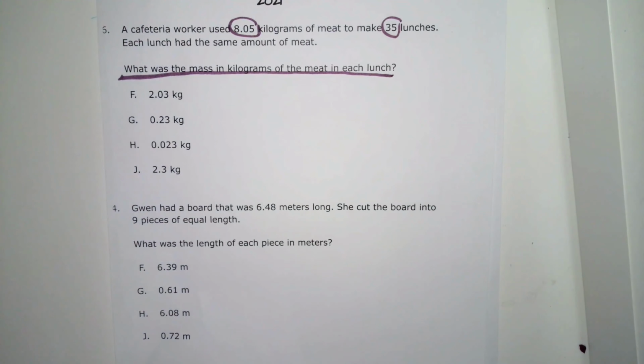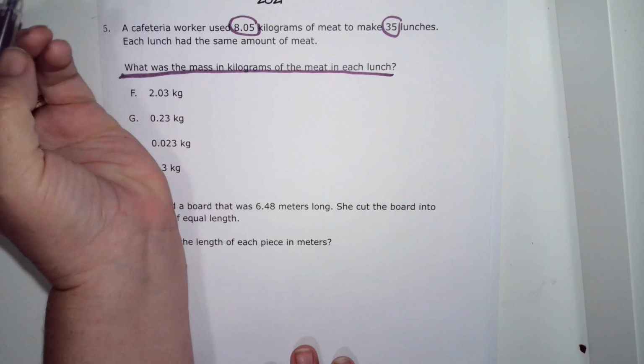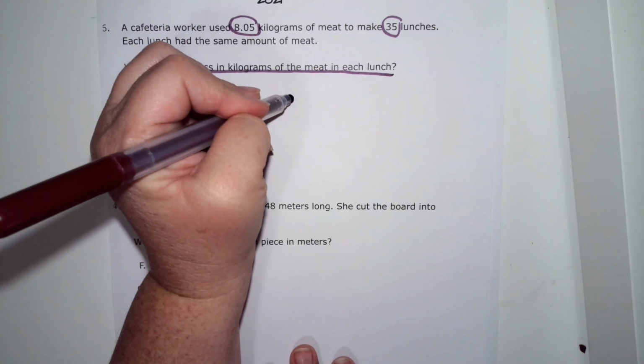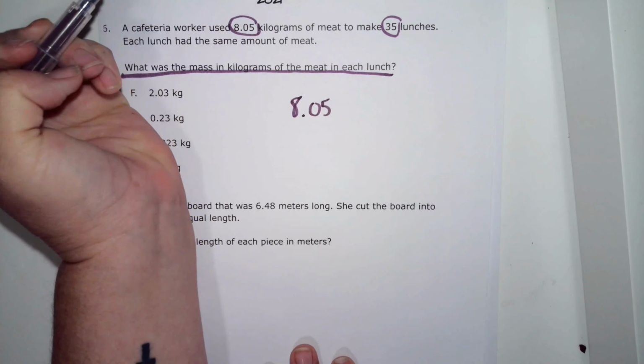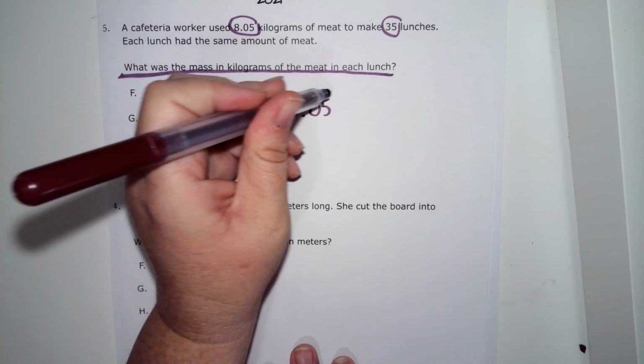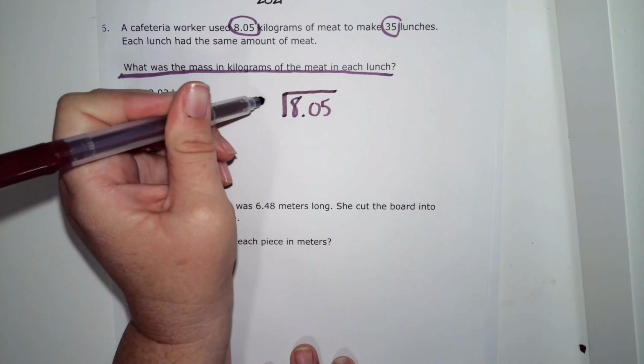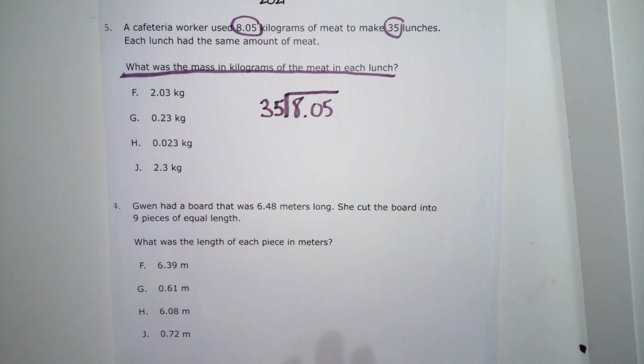And every single lunch had the same amount of meat. Boys and girls, those keywords direct me to know that I'm going to be dividing. Okay? So my total amount, my big amount, is 8.05. I'm going to divide that by 35.